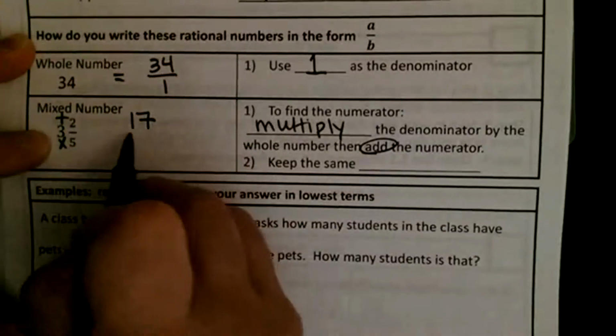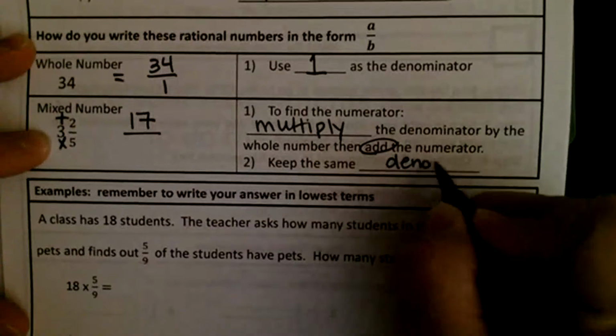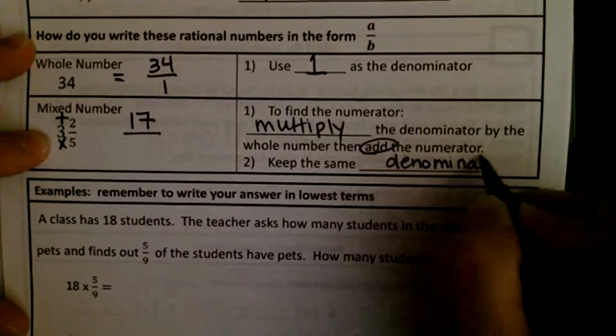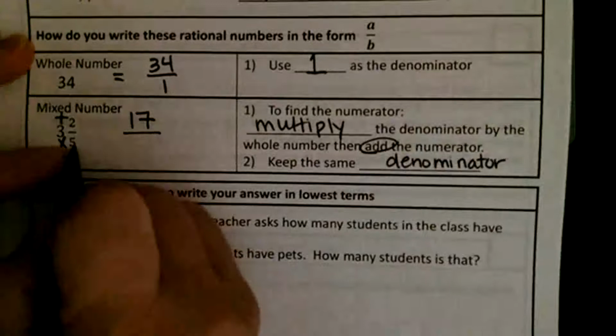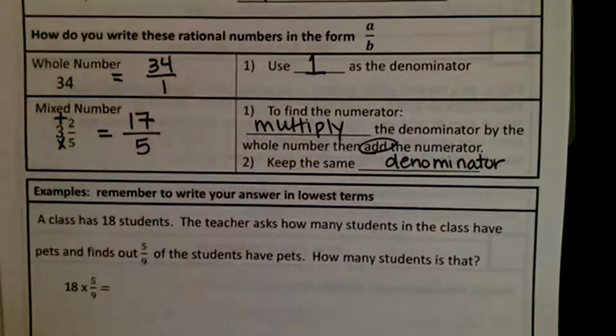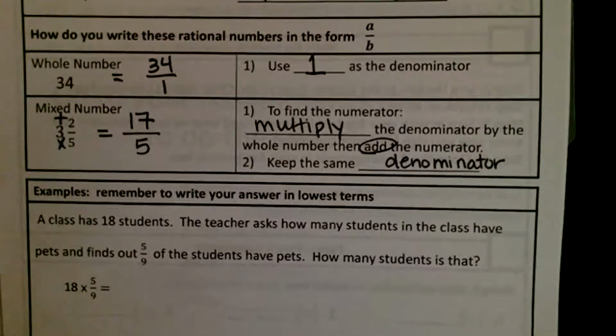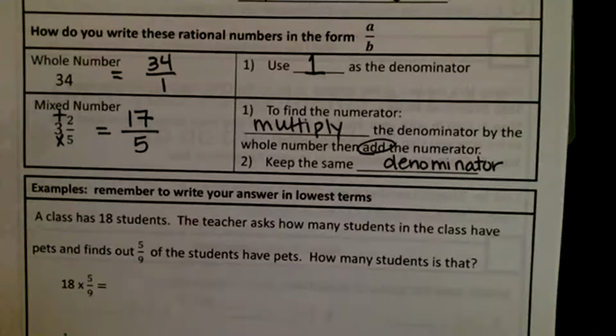Okay, that's the numerator. You're going to keep the same denominator. The denominator is 5, so you will keep the denominator 5. So to multiply fractions that have a whole number or a mixed number, you have to first turn them into the form of a fraction. All right, so let's practice that.